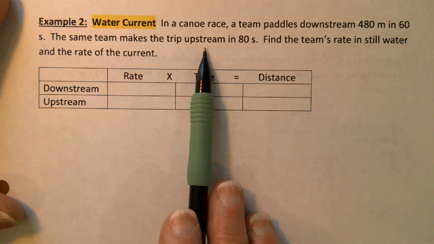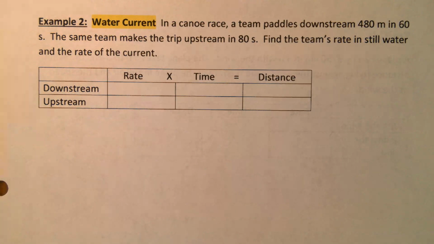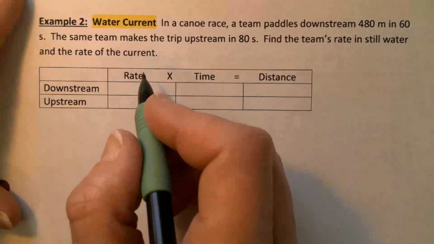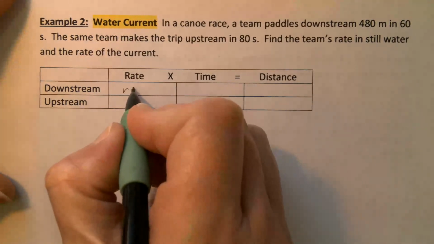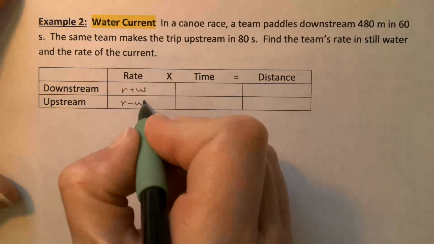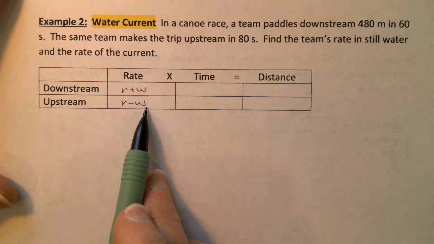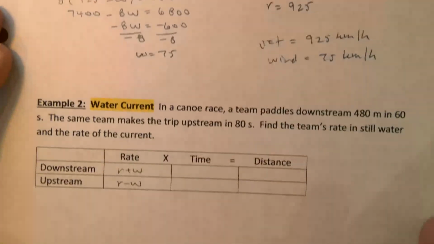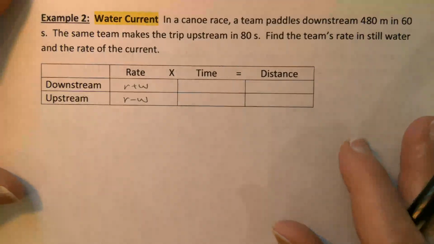The same team makes the trip upstream in 80 seconds. So we're assuming that they're paddling at the same rate. It takes them longer to go upstream because the water current keeps pushing them back down. It takes them less time going downstream because they're just flowing along with the current. Okay, so downstream is going to be R plus W, because the current is carrying them, so they're going faster. Upstream, they're fighting against the current, and we're using W for water this time. So notice that whether it's wind or water, we're setting these up the exact same way.